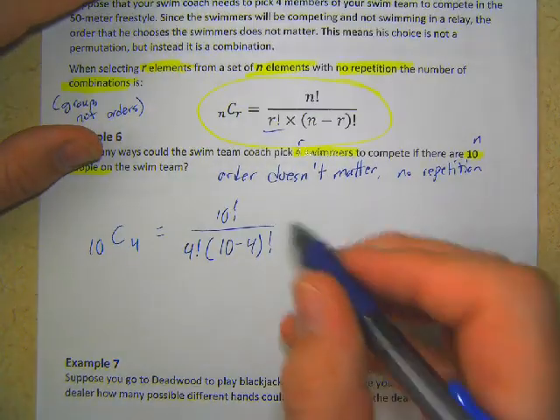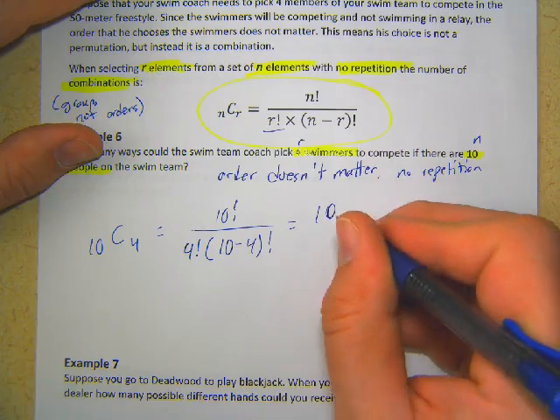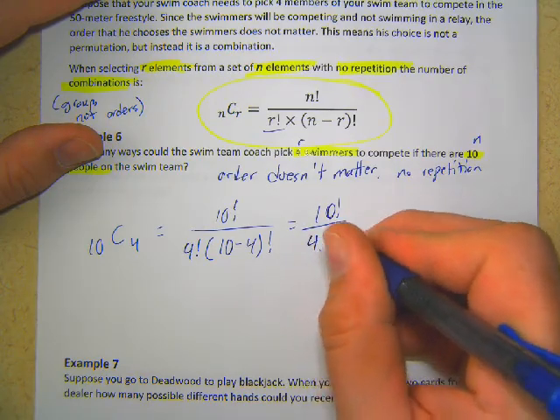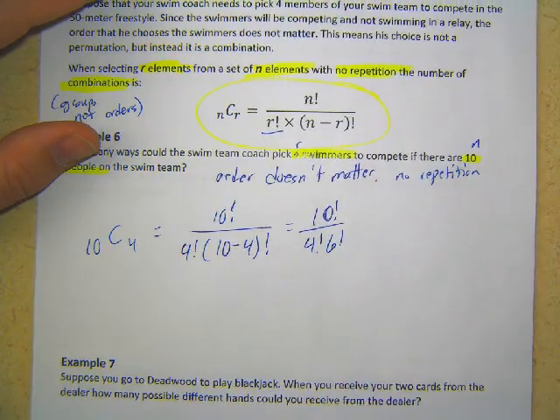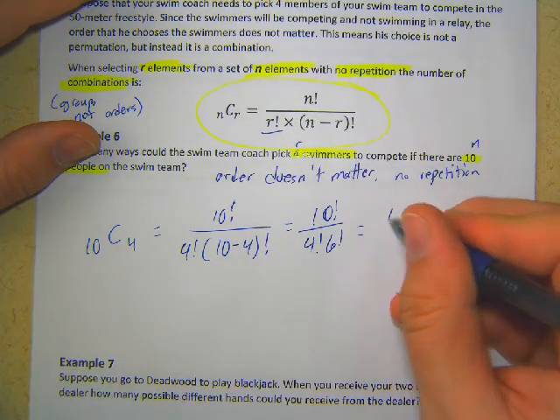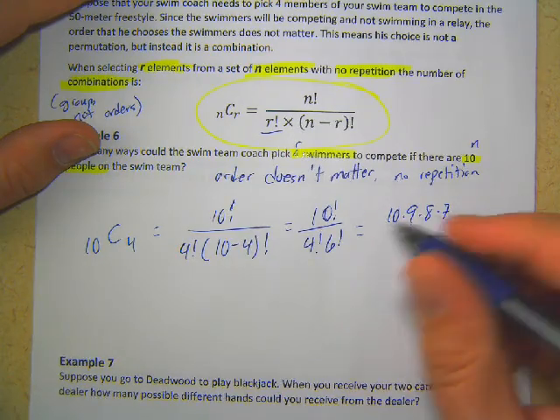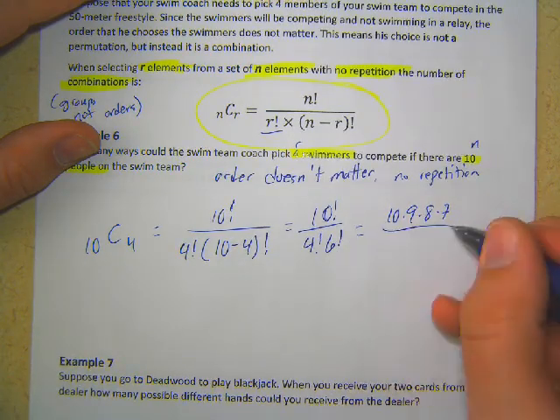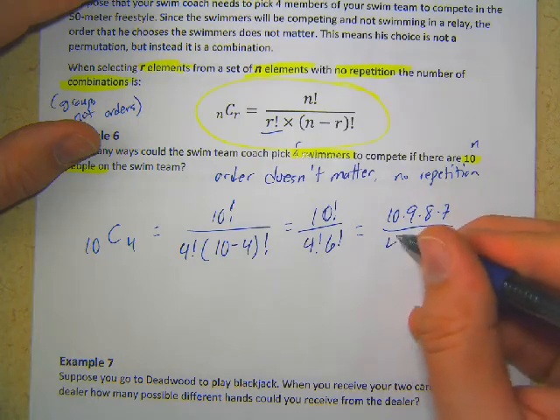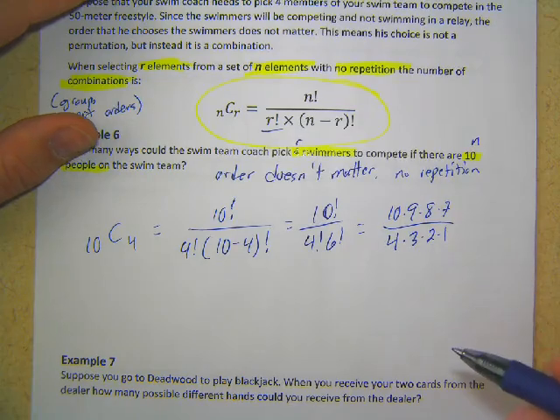And that's the formula. Now it's similar. We still do 10 minus 4 to get 6. So we end up with 10 factorial over 4 factorial times 6 factorial. And then what we do is we cancel the 6 and the 10. So we get 10 times 9 times 8 times 7. Stop with 6 because 6 is going to cancel. But we still have the 4 factorial on the bottom. So we get 4 times 3 times 2 times 1 on the bottom. So that's what the combination does to us.